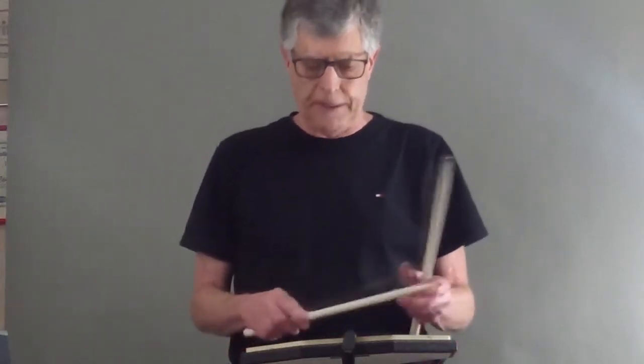Then it goes to groups of 5. So you could play groups of 5. 1, 2, 3, 4, 5, 1, 2, 3, 4, 5. Problem is when it gets faster, that gets harder to do. Not to say you can't do it, but it's harder to do. So rather than count it 1, 2, 3, 4, 5, think about it as a halftime exercise where I'm basically counting just the lead hand.